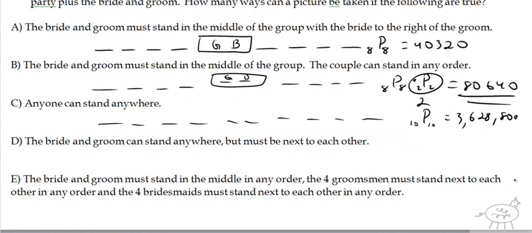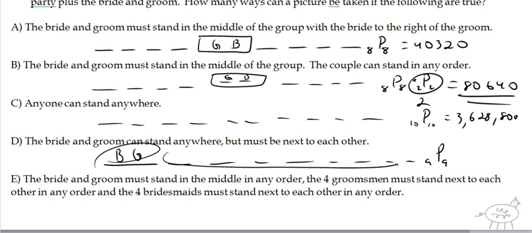Okay, the bride and the groom can stand anywhere, but must be next to each other. So here's the deal. The bride and the groom are 1 slot. And then I have 8 more. Okay, so that counts as 1 slot here. So that means really it's 9p9, right? Because it's 8 bridesmaids and groomsmen.